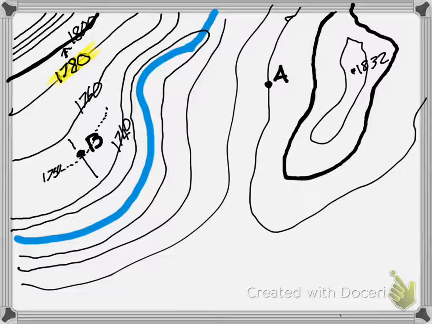So my answer for B is going to be 1753. You do have a margin of error here. Obviously my answer and your answer won't be exactly the same, but it needs to be within about 2 or 3 meters of my answer. So B is about 1750, great. Now we want A. There are various methods of getting to A, and I'm going to show you both.